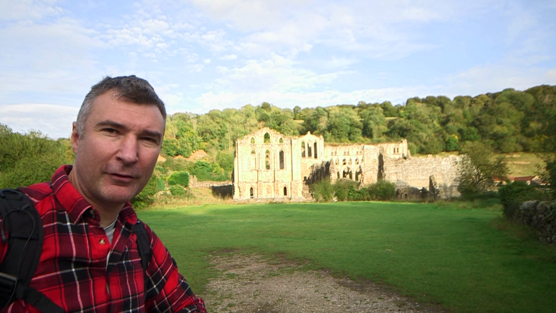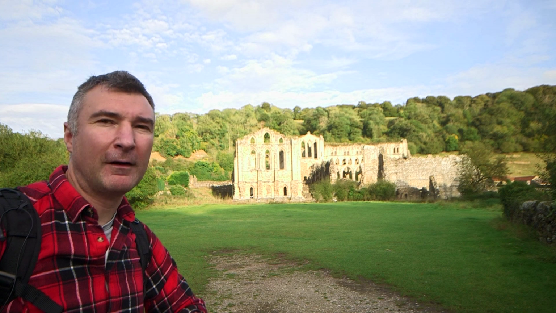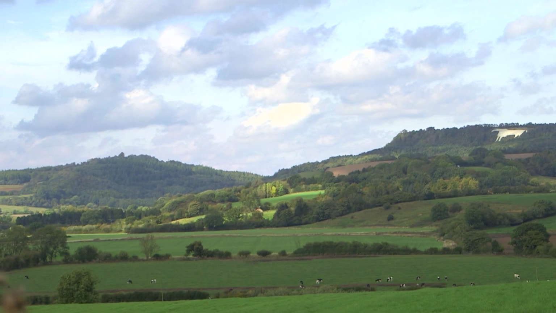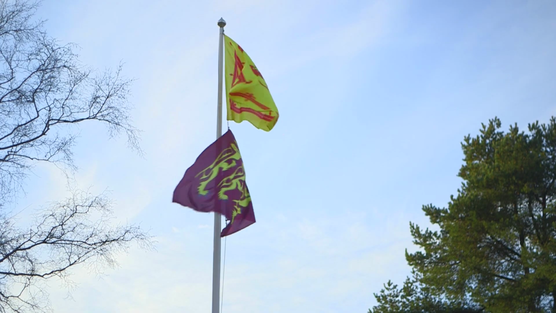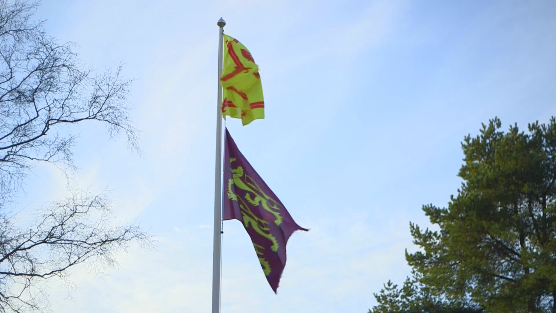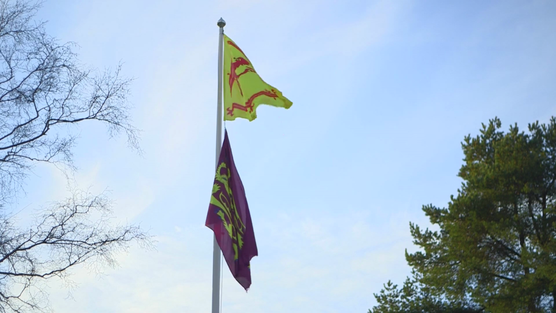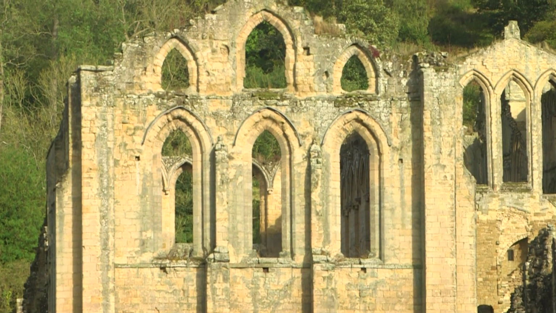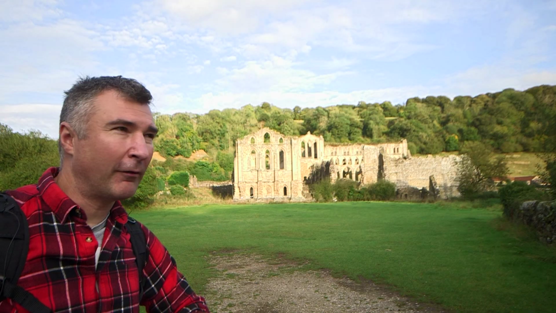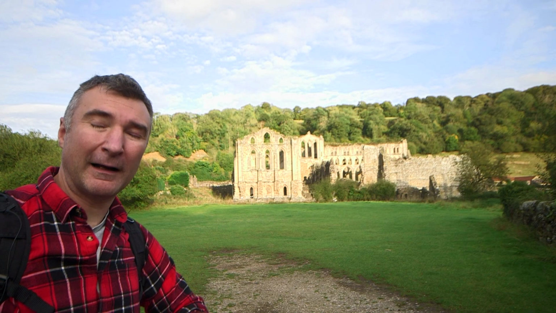My name is Chris and today we're going to be exploring the Battle of Byland, which was fought on the 14th of October 1322 between the armies of Robert the Bruce and the Scots and Edward II and the English. And it's here at Rievaulx Abbey where Edward II made his base before moving latterly to Byland Abbey, which we'll be visiting.